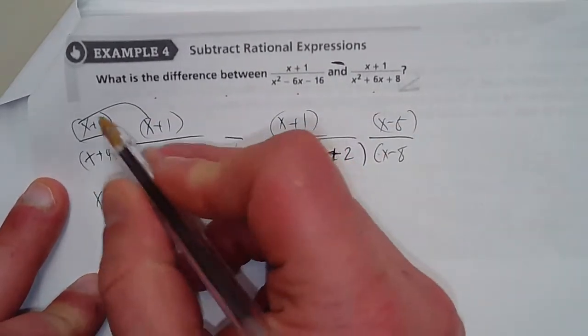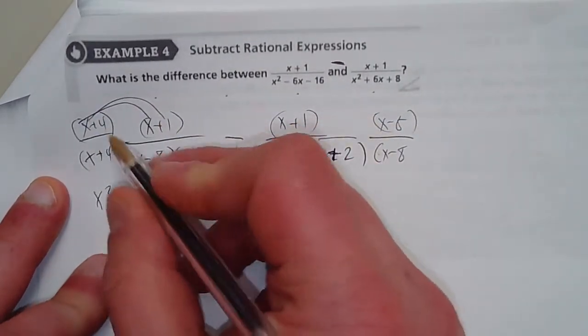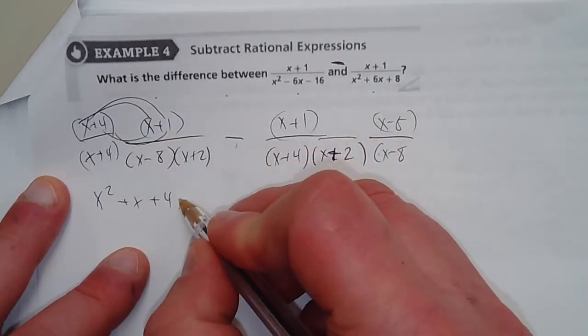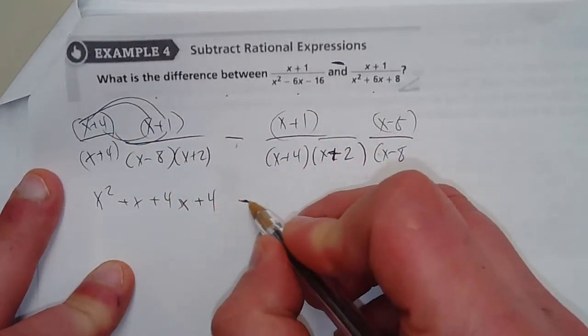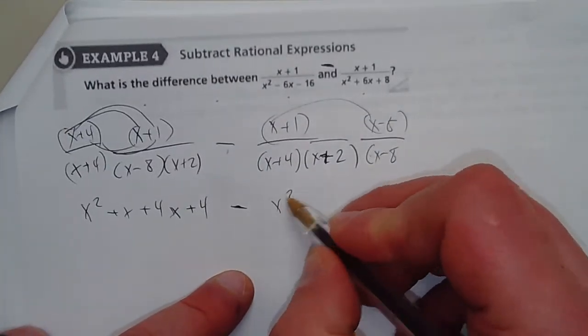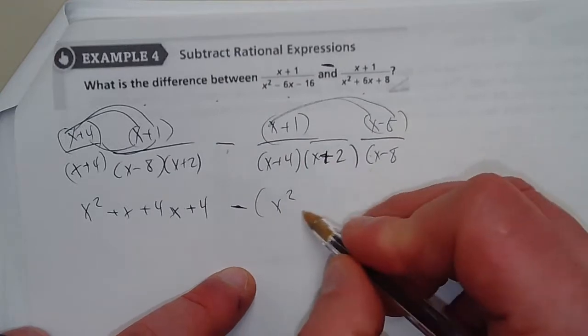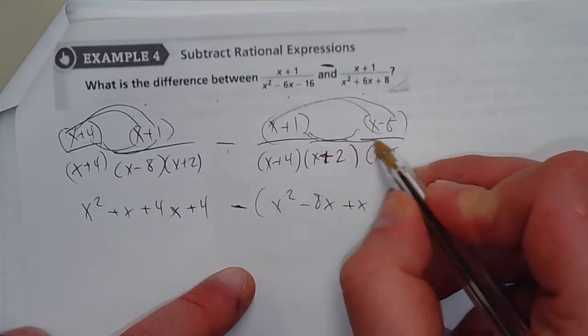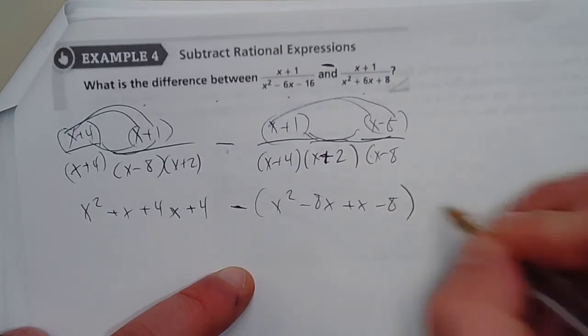So we're going to get x squared. We're going to get an x. We're going to get a 4x. We're going to get a 4. Okay, and then from that, we're going to subtract these ones. So this is going to be an x squared minus 8x plus x and a minus 8.